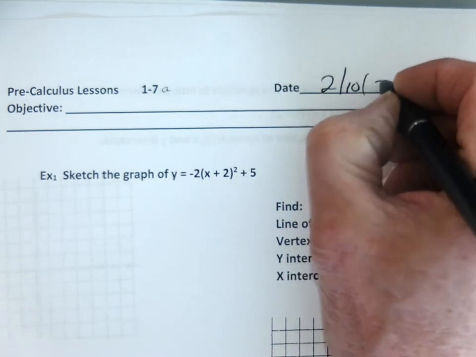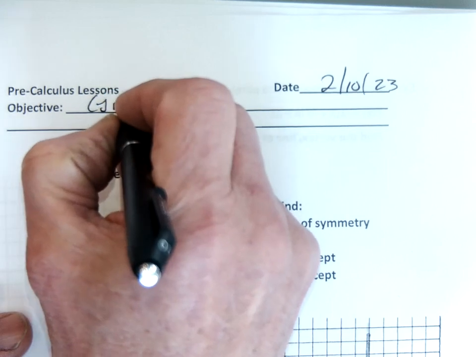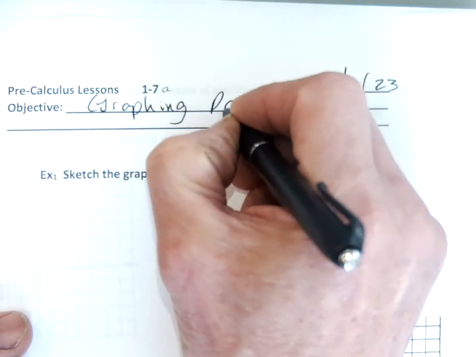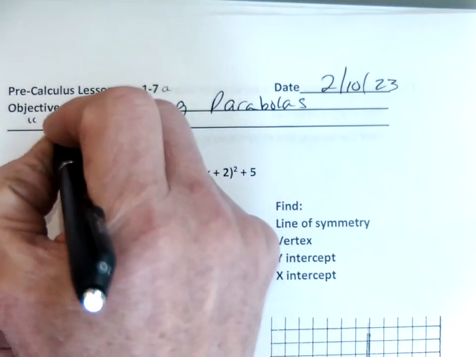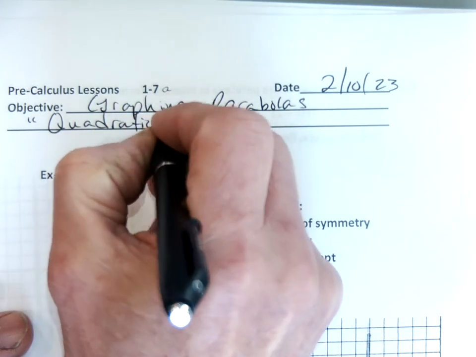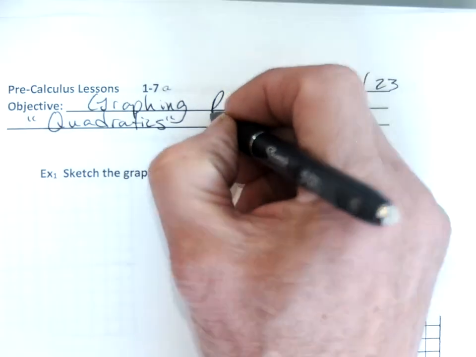210.23. So our objective today is going to be graphing parabolas. Again, every time you see the word quadratics, they really mean some x squared, okay? But graphing parabolas is the word for graphing the graphs, okay?